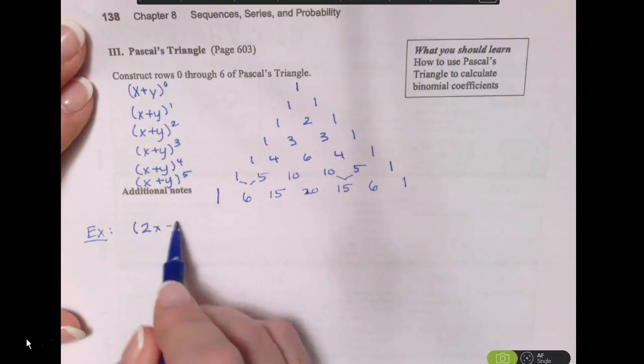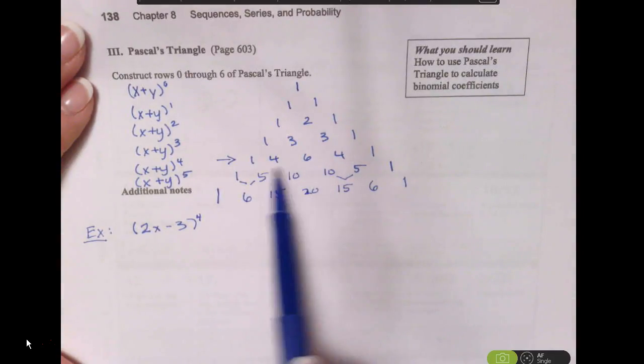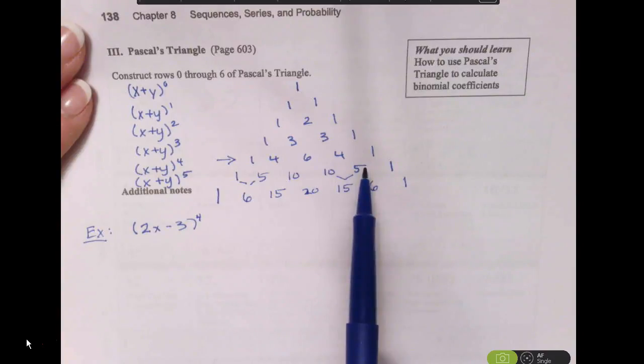So I'd like to do one more problem using Pascal's triangle to get our coefficients. And so let's do this example. 2x minus 3 to the 4th. So automatically when I'm doing a 4th binomial expansion, I know I'll end up with 5 terms, and I'm in the 4th row of Pascal's triangle. So these coefficients are just going to replace those combination numbers.